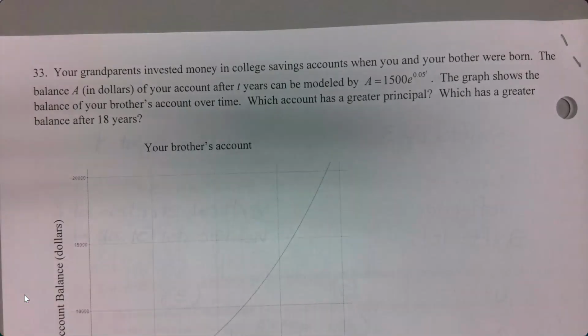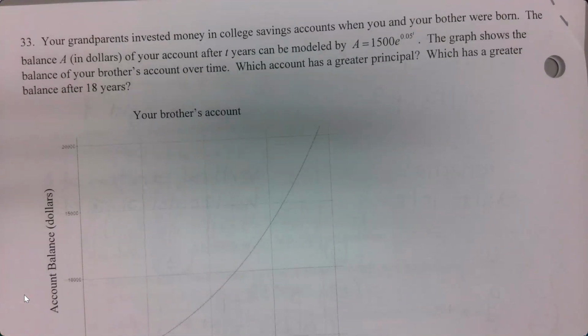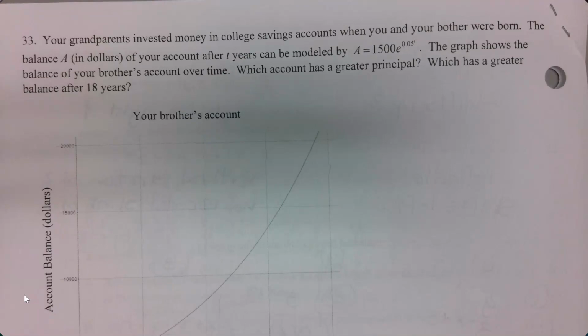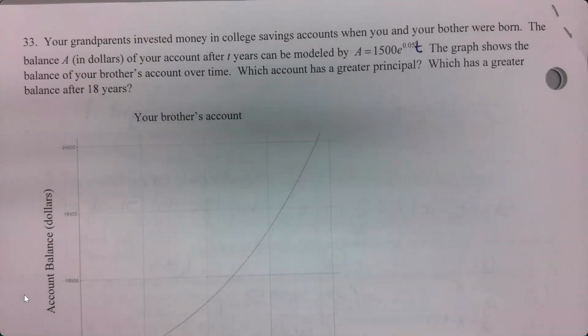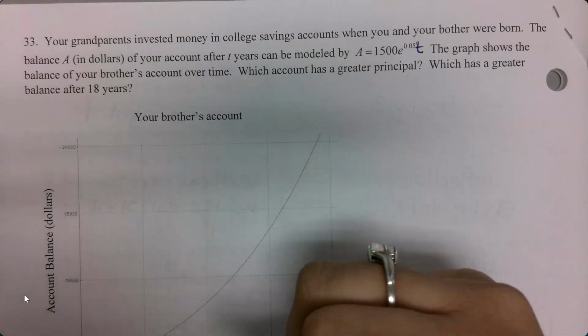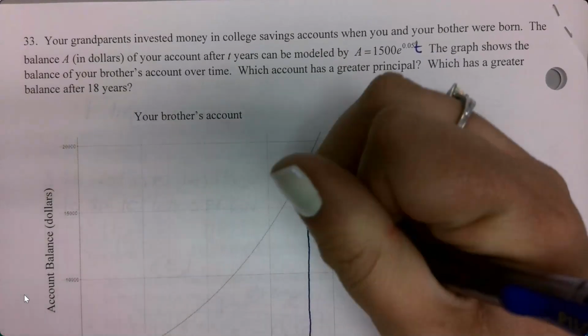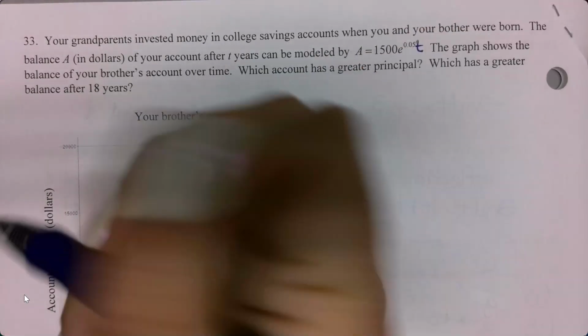Okay, my last question says, my grandparents invested money in a college savings account when me and my brother were born. The balance A in dollars after t years can be modeled by this function. The graph shows, I think this t should be right there. The graph shows the balance in my brother's account over time, which has the greater balance after 18 years. So first thing I'm going to do is I'm going to do my brother's balance after 18 years because I just look.